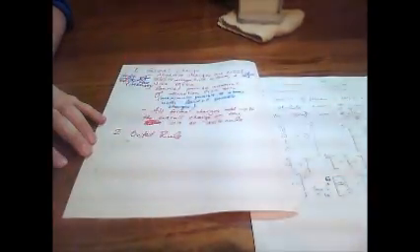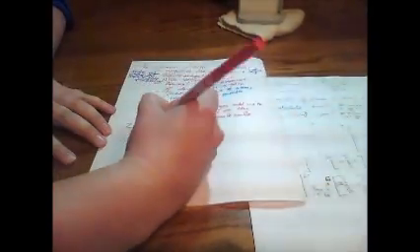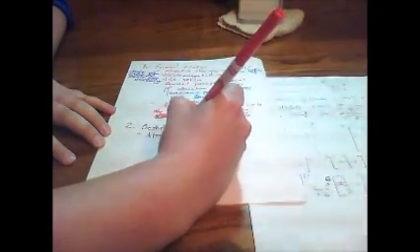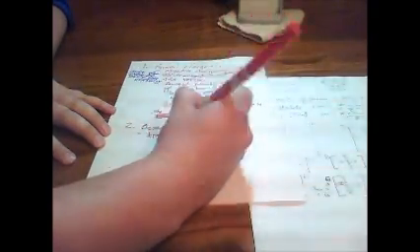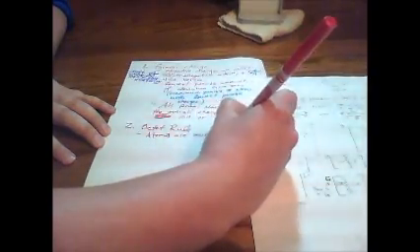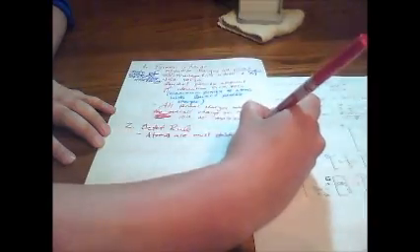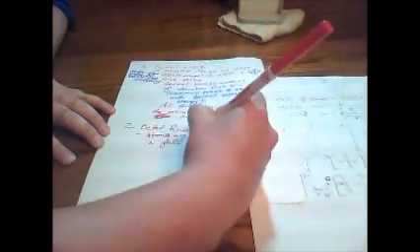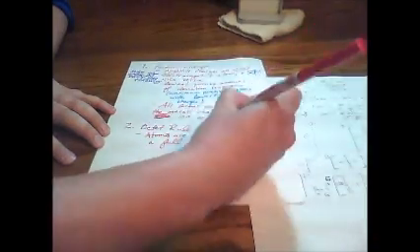Obviously, we know that atoms are most stable with a full octet, especially when we're talking about atoms in the first period. Okay.